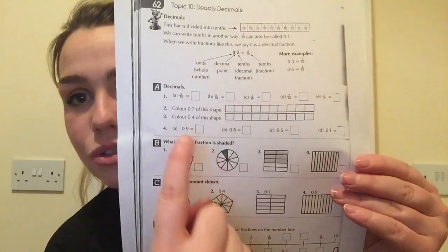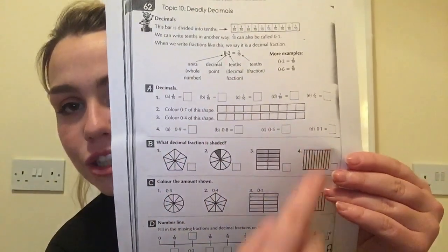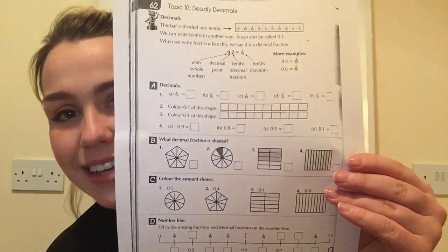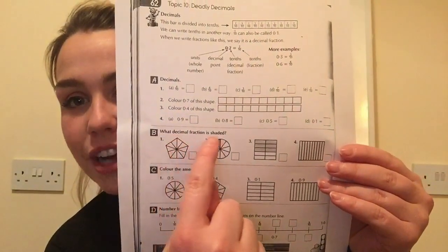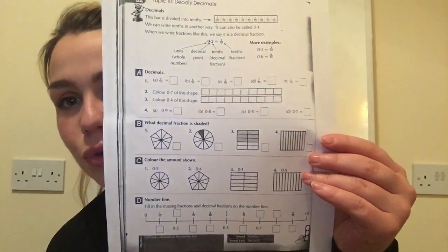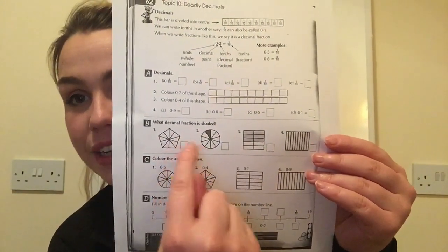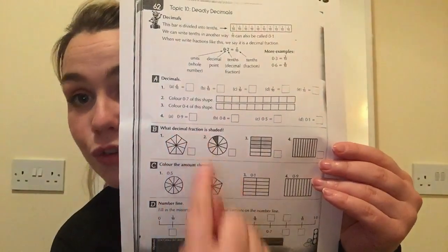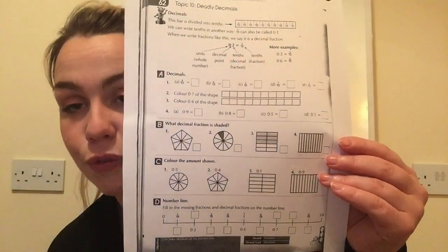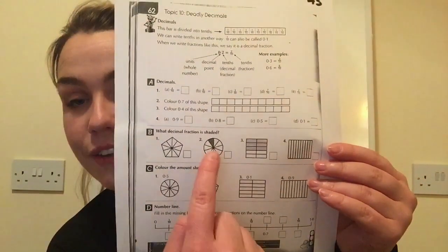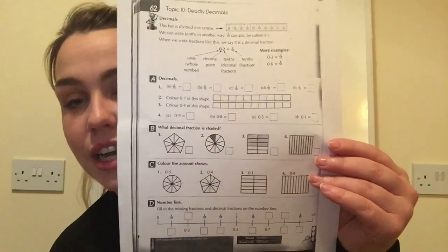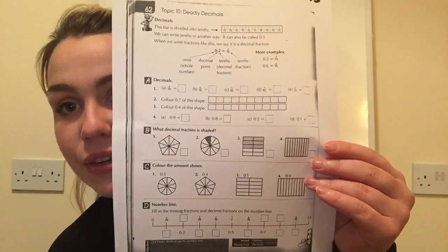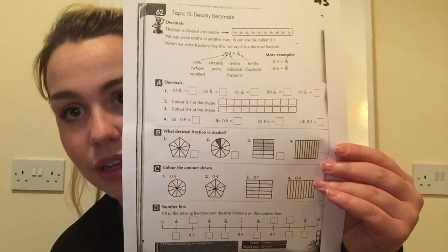For question 4, you're converting them the other way around. So they give you the decimal fraction, but you have to write the decimal fraction as tenths. Then it says what decimal fraction is shaded. So you have to figure that out and write it in. Now it's asking you for the decimal fraction. So what decimal fraction is shaded? So say for instance it's question 2. What decimal fraction is shaded? The answer is 0.2.